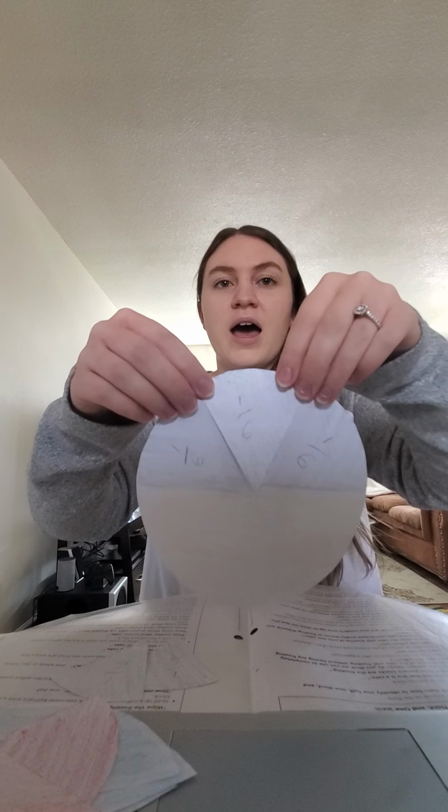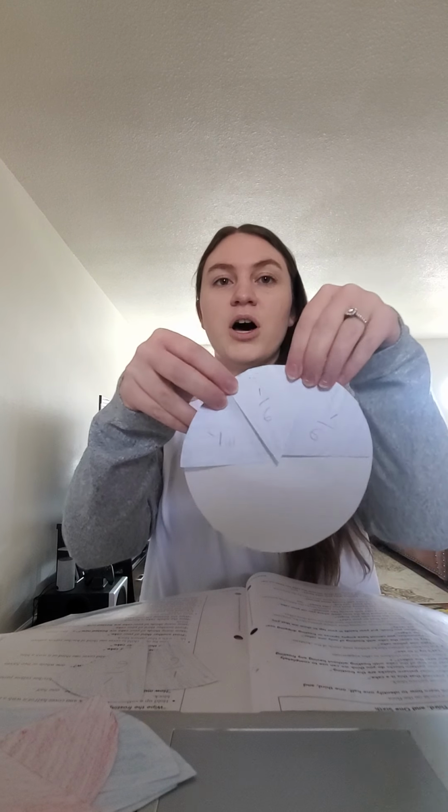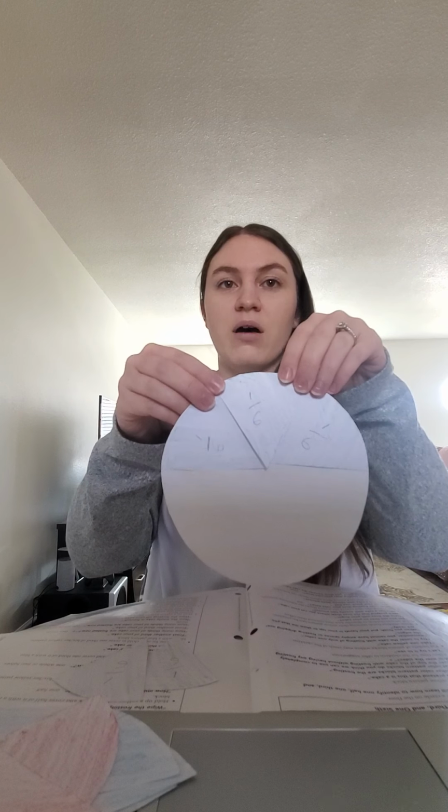But what if I'm having a birthday party and I invited 6 friends to my birthday party? I can't hold all these pieces up, but I'm gonna do my best. I'll do these top 3. Imagine that the bottom 3 pieces are there as well.